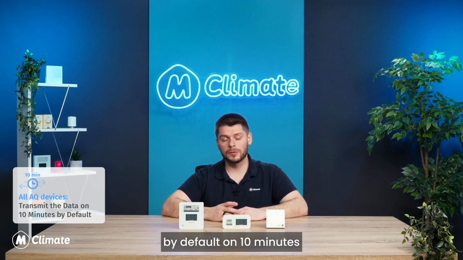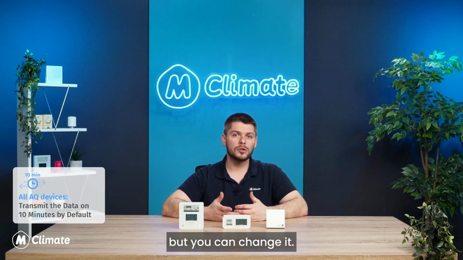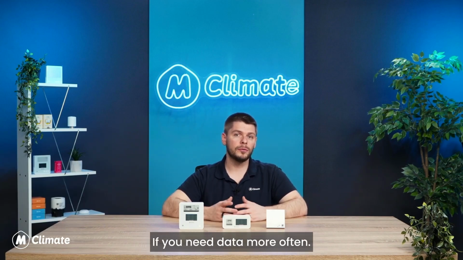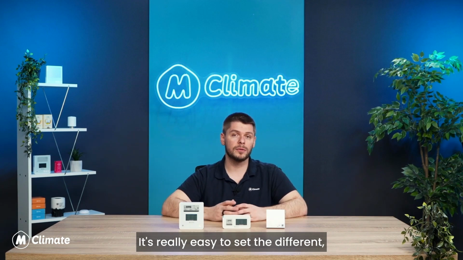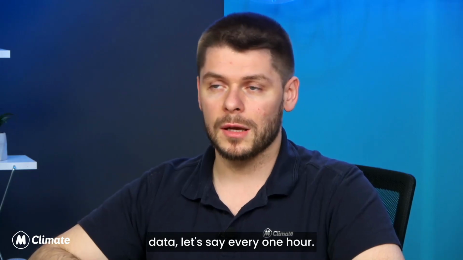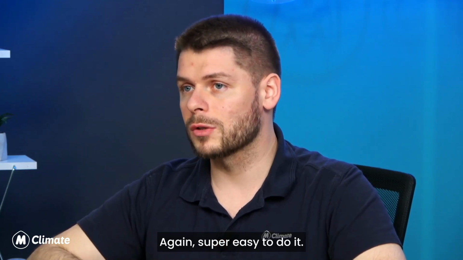All three devices transmit the data by default every 10 minutes, but you can change it. If you need data more often, it's really easy to set a different, as we call it, a keep alive interval. Or if you need data, let's say every 1 hour, again, super easy to do it.